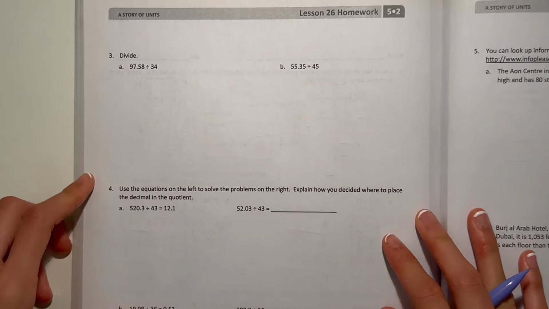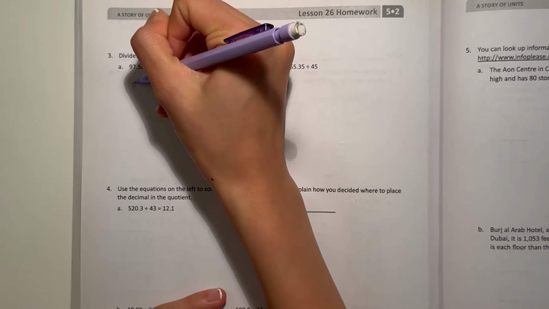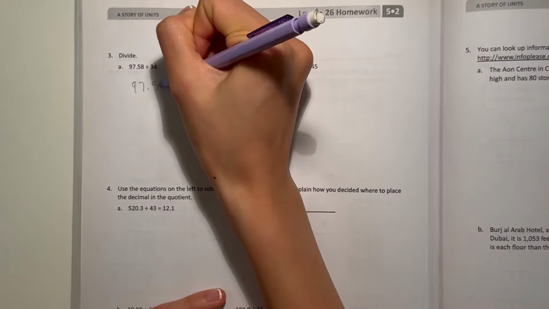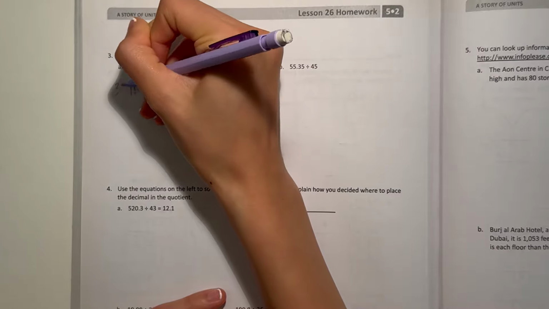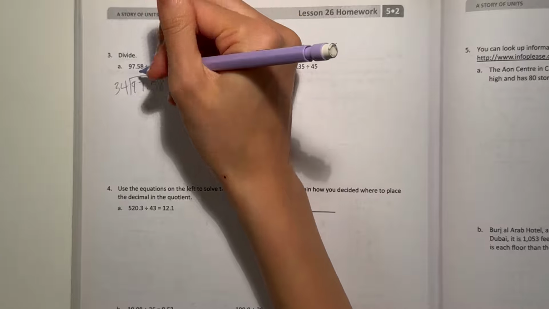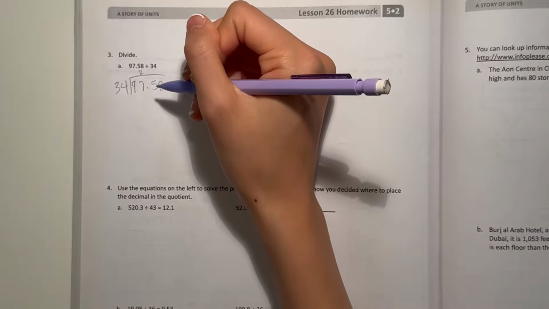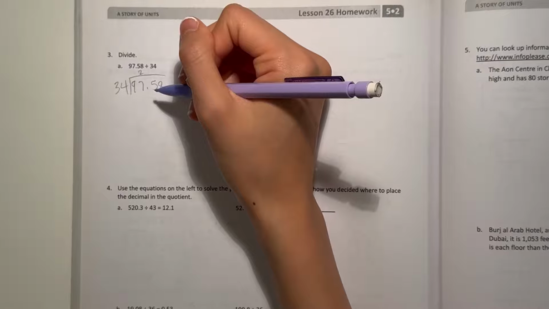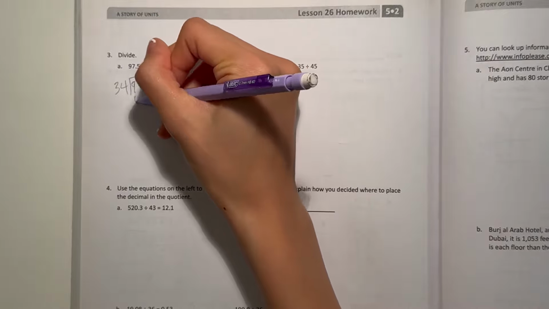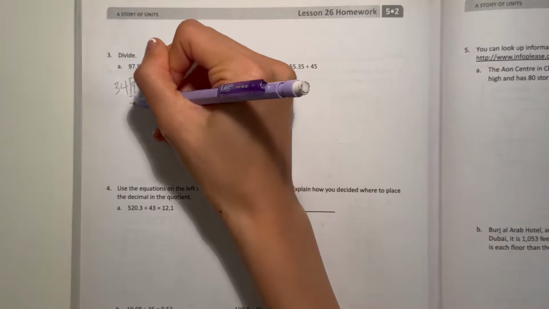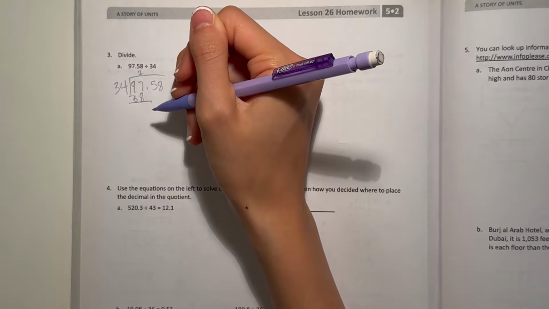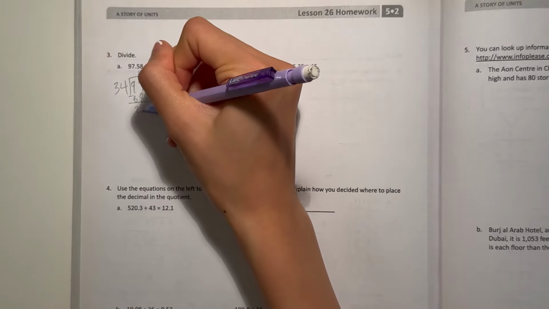Alright, next page. A, we have 97.58 divided by 34. So first we look at 97. 34 can go 2 times. And that will be 68. 97 minus 68 is 29.